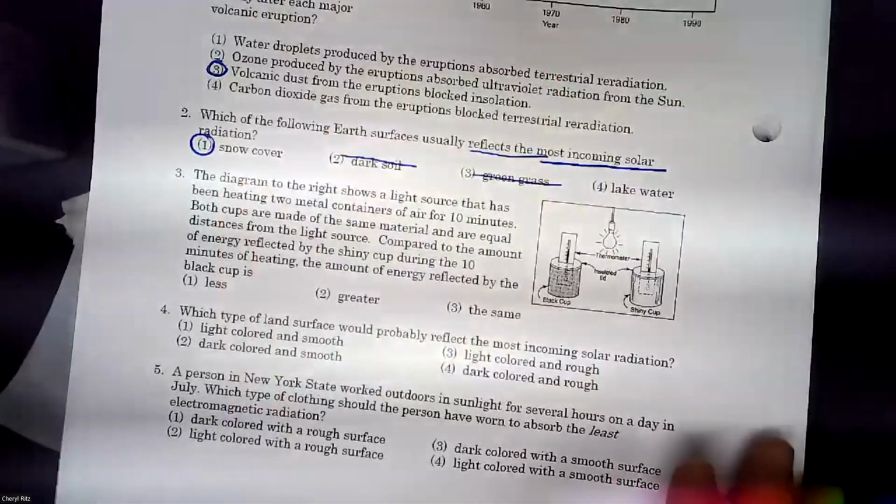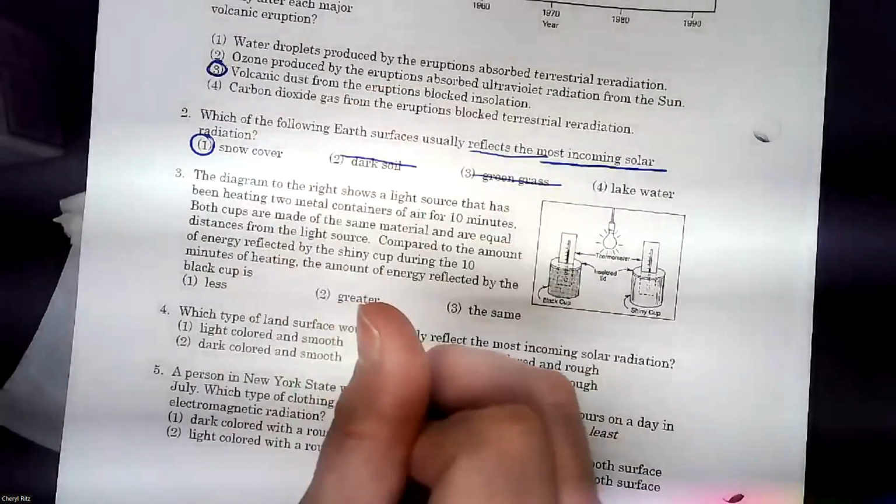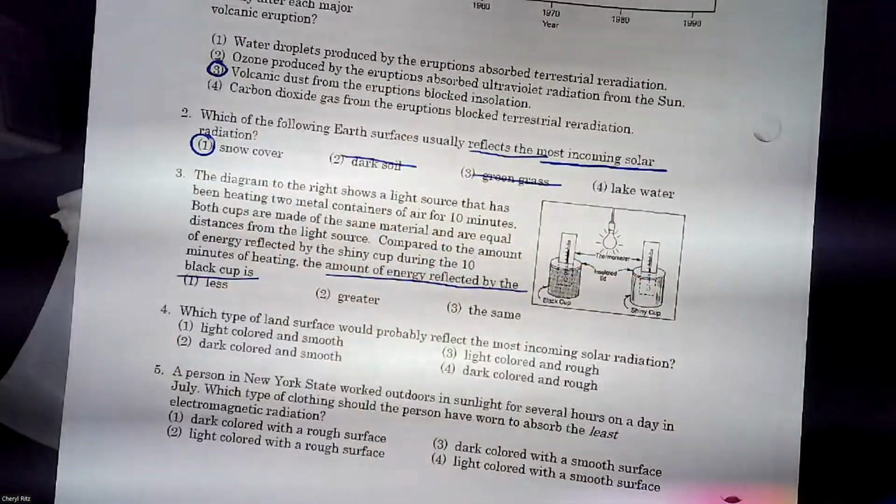All right, this one required a little bit of reading and thinking. The diagram to the right shows a light source that has been heating 2 metal containers of air for 10 minutes. Both cups are made of the same material and are equal distance from the light source. Compared to the amount of energy reflected by the shiny cup during the 10 minutes of heating, the amount of energy reflected by the black cup. The black cup will reflect less, more, or the same.